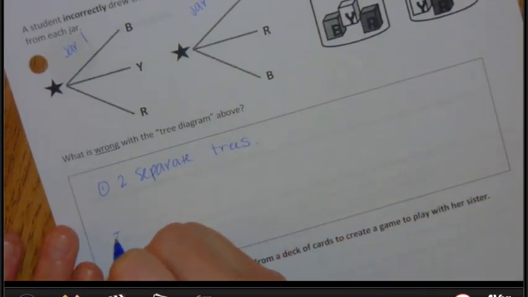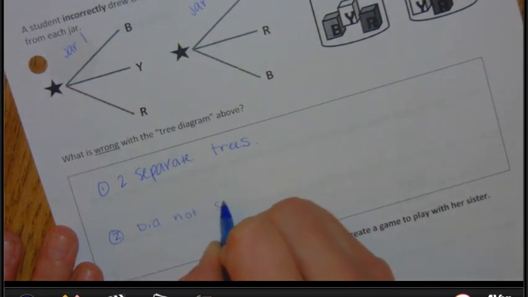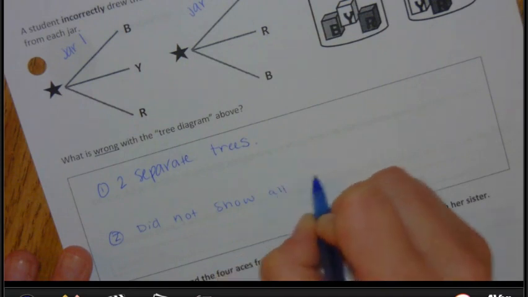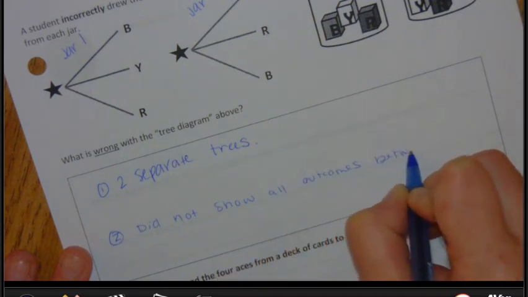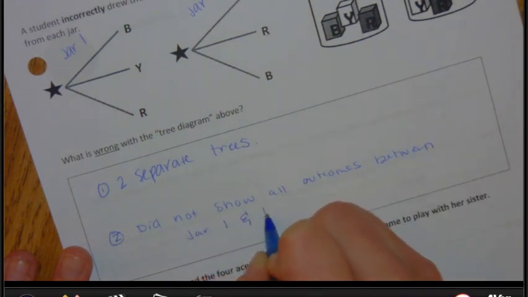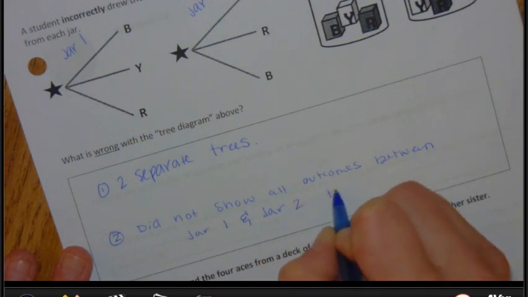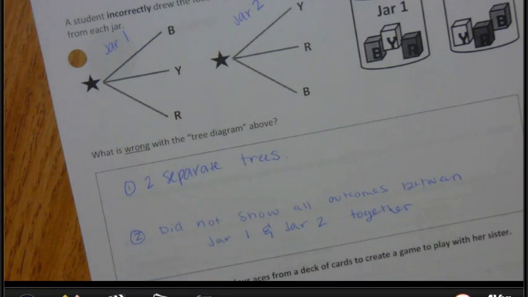Okay, and then the second thing I noticed was that they did not show all outcomes between jar 1 and jar 2 together. They only show the outcomes for jar 1 separate from jar 2.